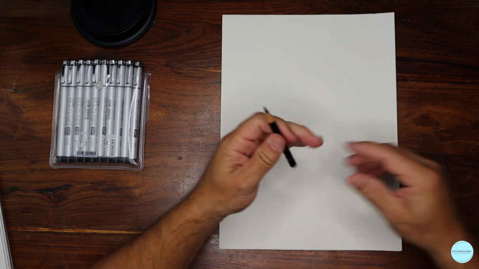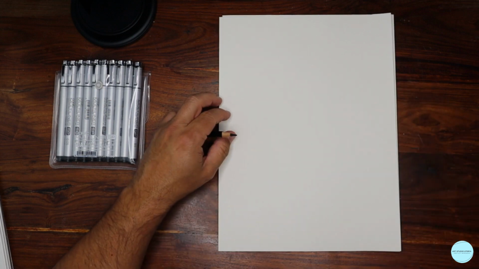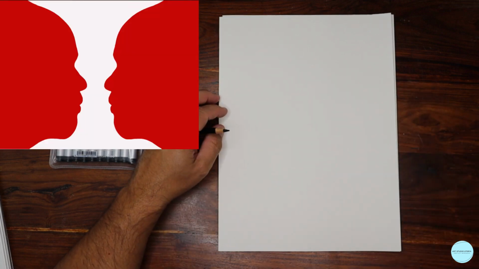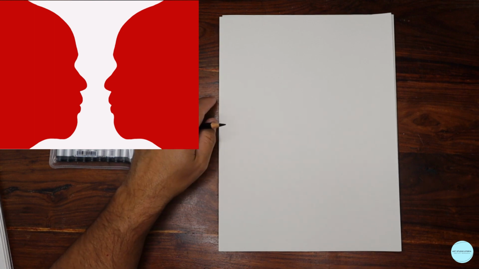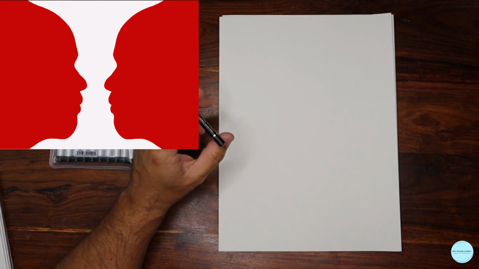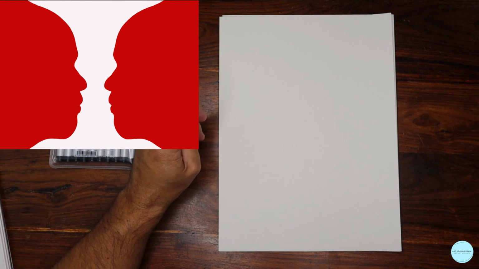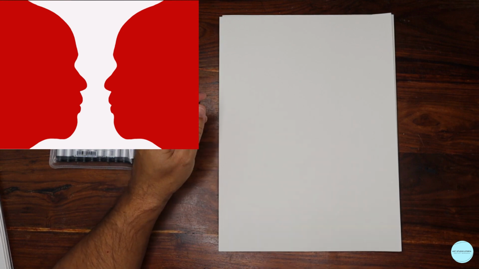I want to introduce negative space. So here's a question. What do you see? There's something recognizable. And if you've seen this before, I'm sure you're aware of it. Once you see it, you can't unsee it.